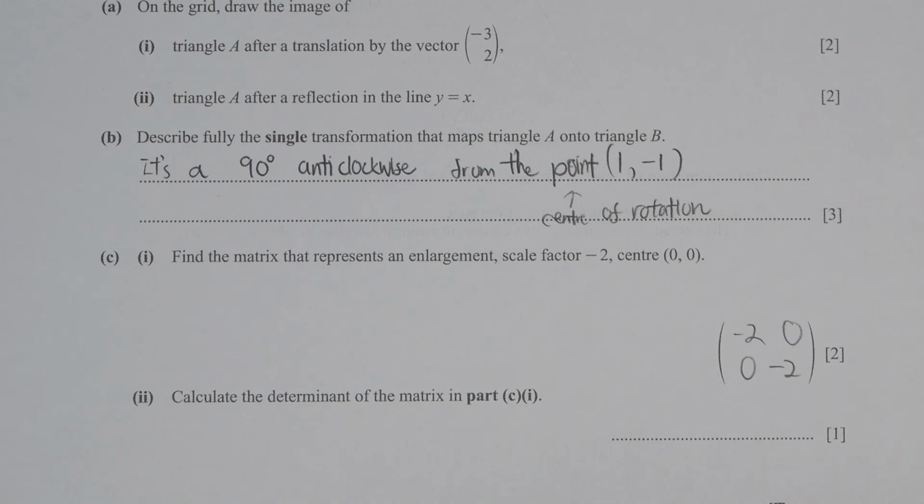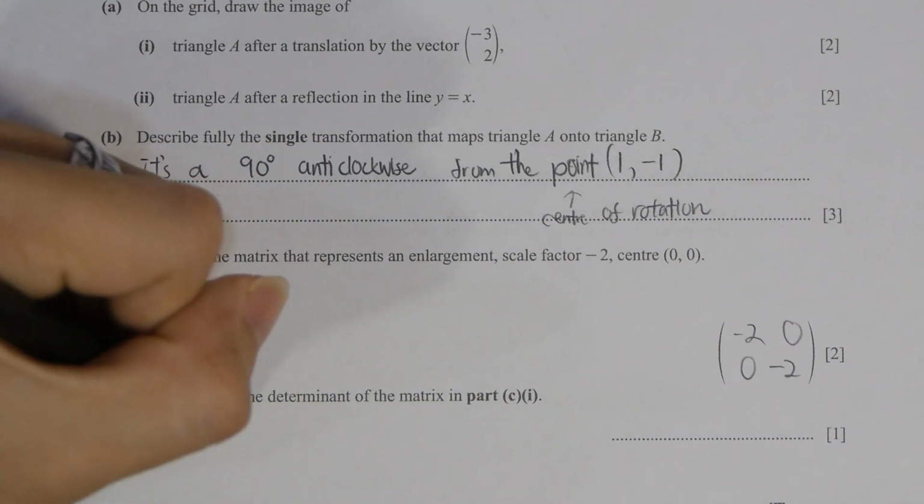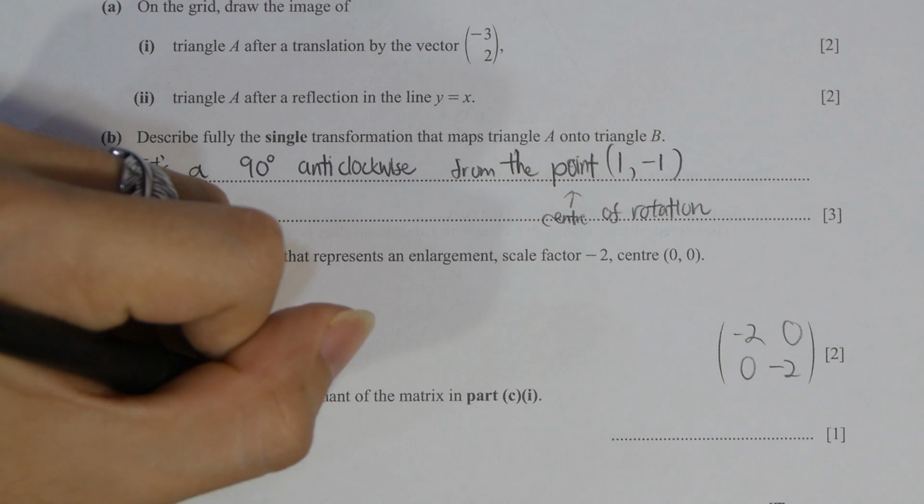Okay, to calculate the determinant, simply take -2 times -2 plus 0 times 0. So your result is 4.